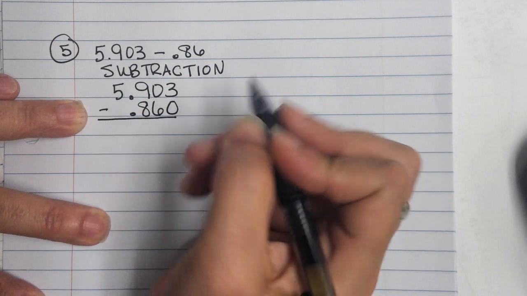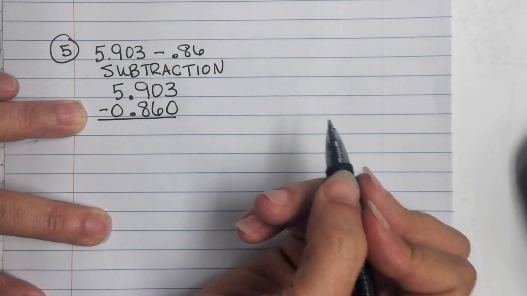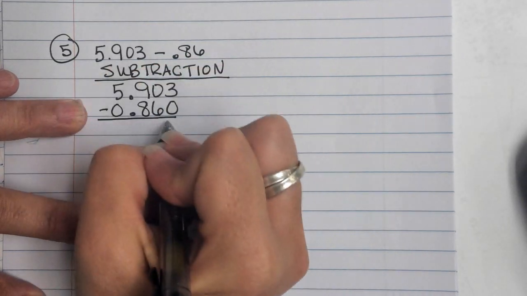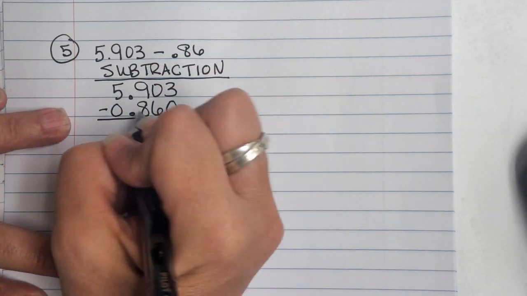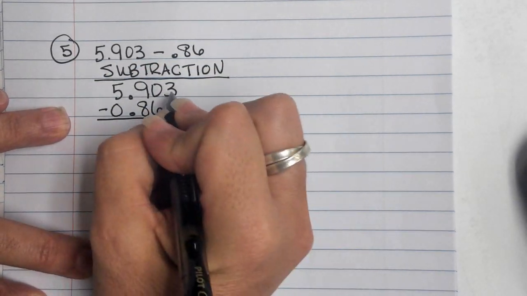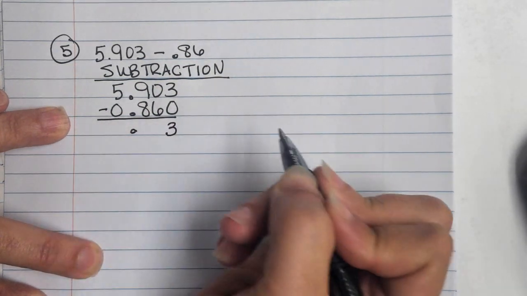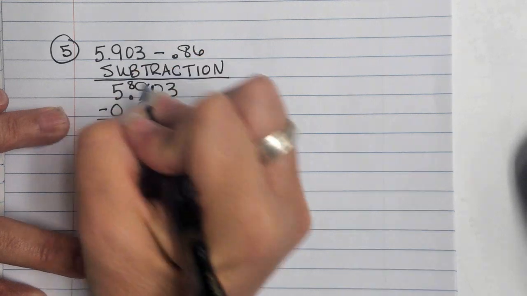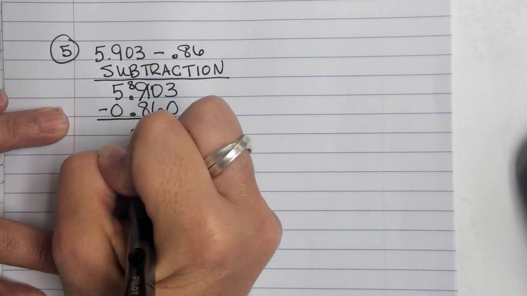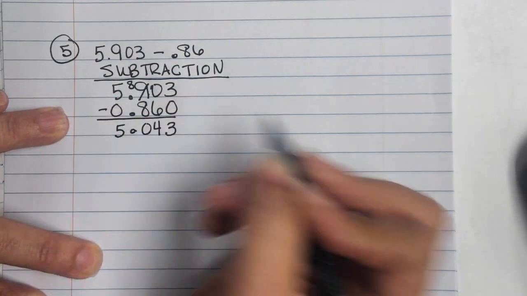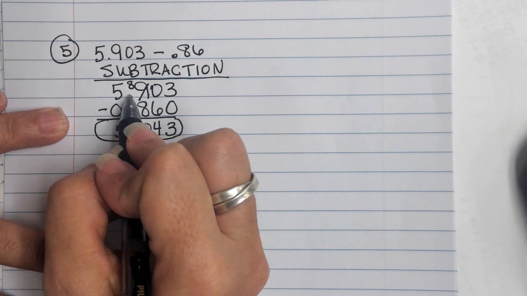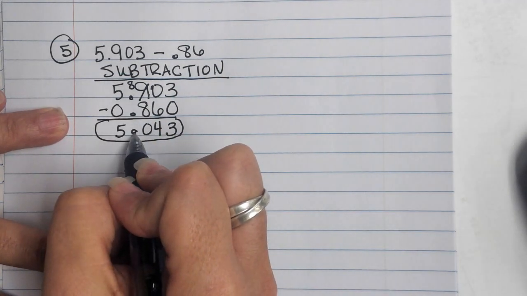I would put some zeros in any empty holes. Okay? It has to be lined up that way, bringing down that decimal. 3 minus nothing's 3. Borrowing, that should be an 8. And 5. There you go. 5.043. With subtraction, bring the decimal straight down.